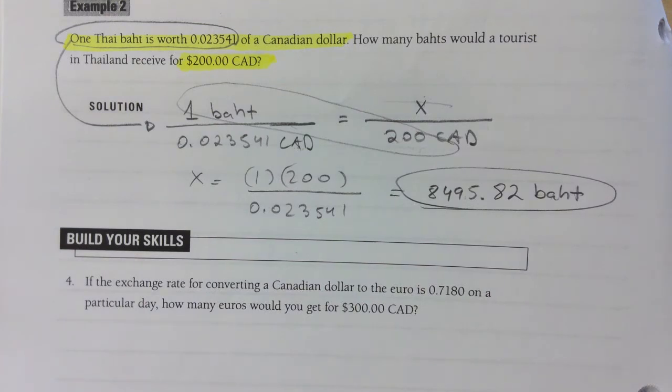I just want to let you know that you can't just exchange every which way and think you're going to have the same money. It's not the case.